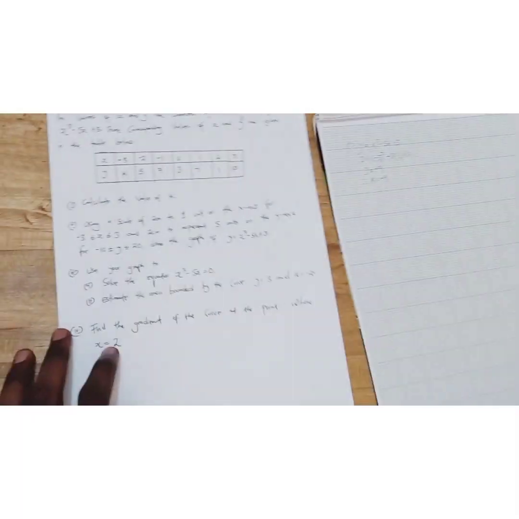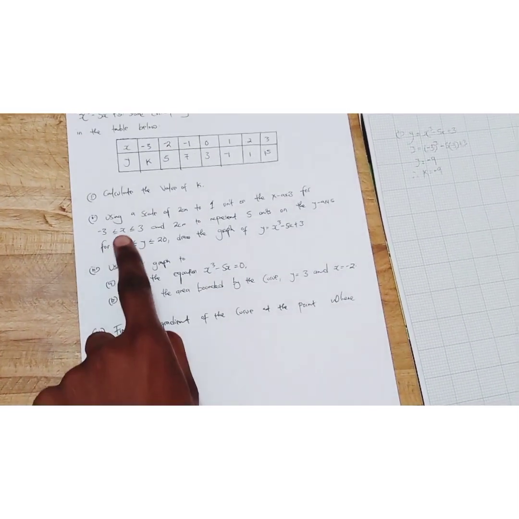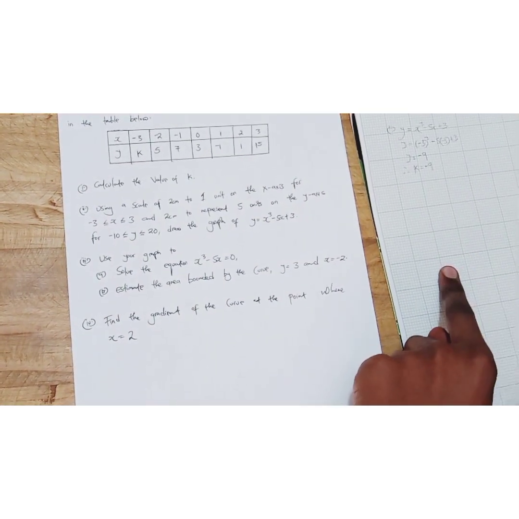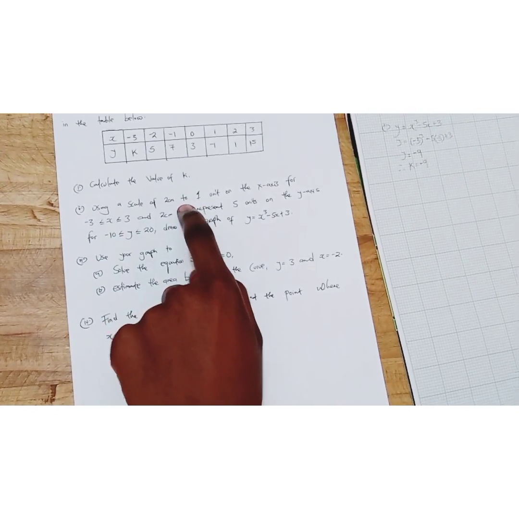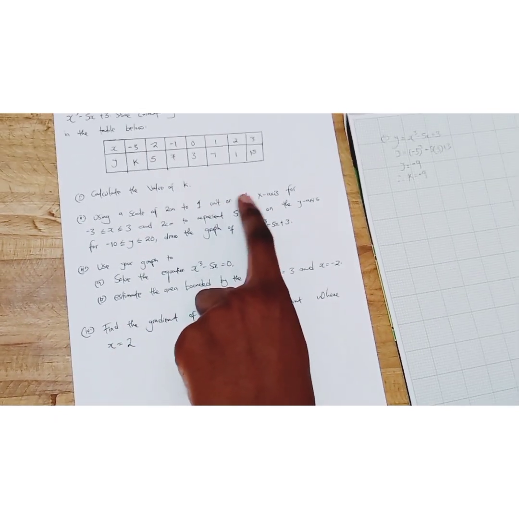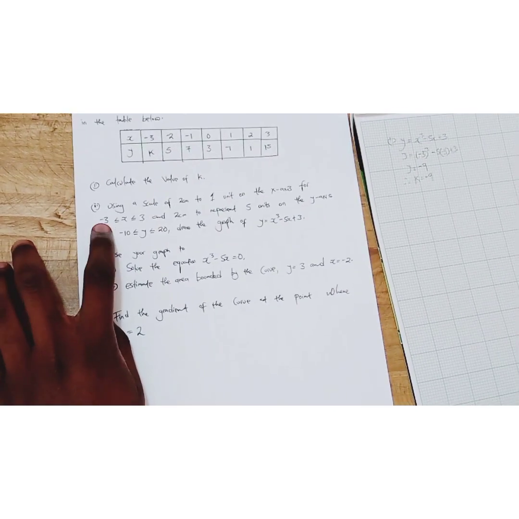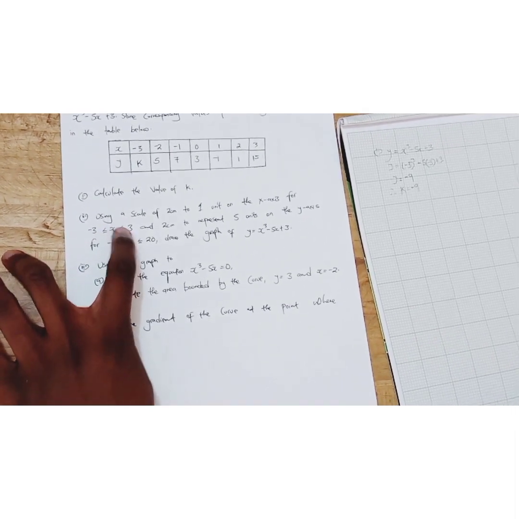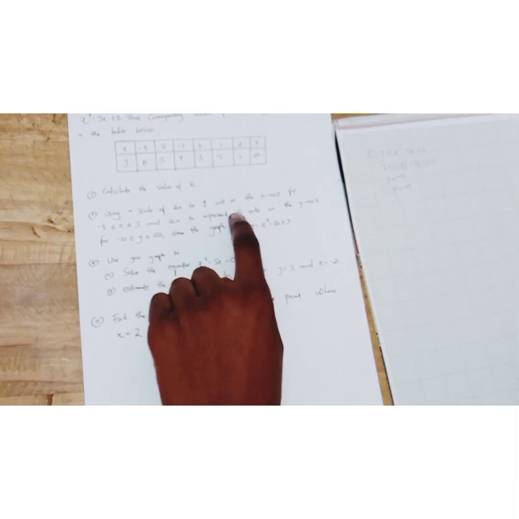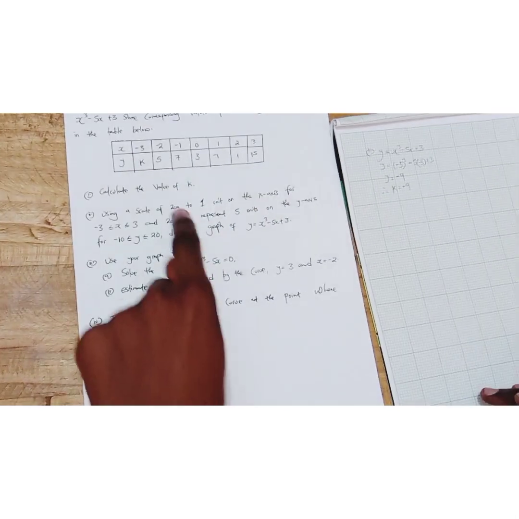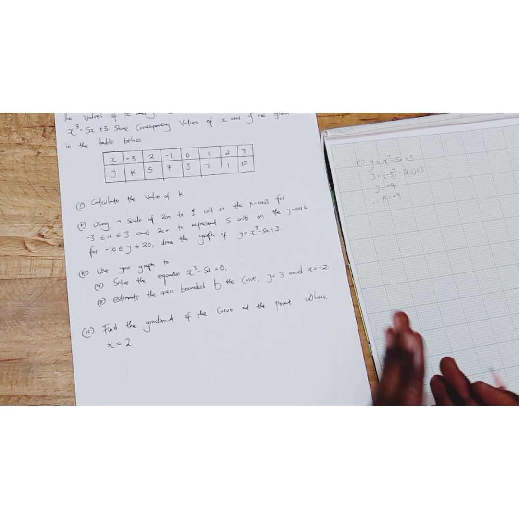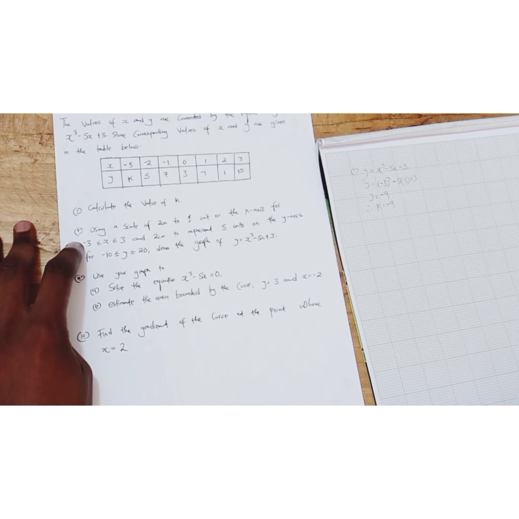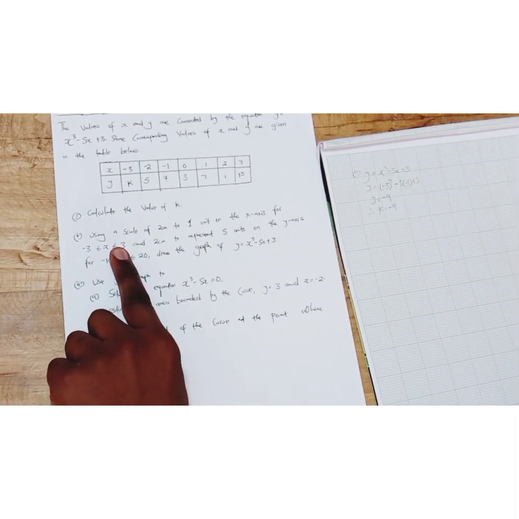Now check, this is very important. This is where the key is. Instructions: using a scale of 2 centimeters to 1 unit on the x-axis for -3 less than or equal to x less than or equal to 3. What it means is 2 centimeters to 1 unit. You're starting from 0, 1, 2, and these are the limits for the x. For the negative, we end at -3. For the positive, we end at 3.